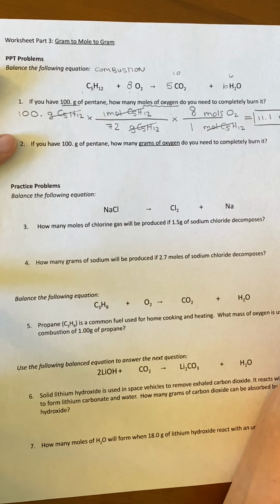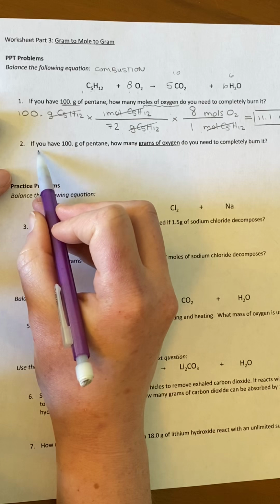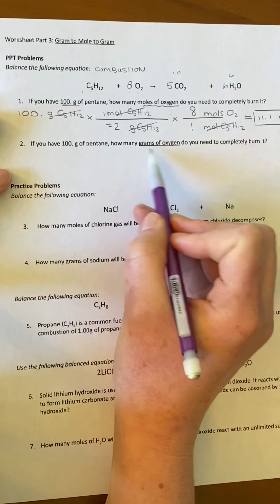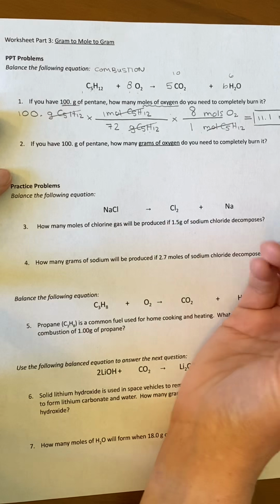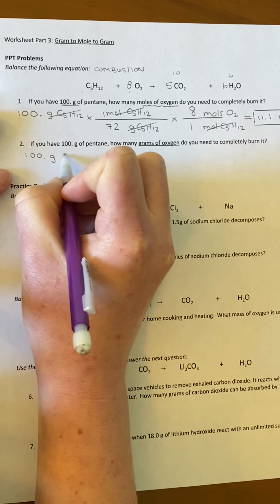All right, so the next problem, we're going to look at one more together, and it's going to look really similar. I'll point out where the difference is. If you have 100 grams of pentane, same as before, how many grams of oxygen do you need to completely burn it? We're going to just need to add on one extra step here. So we're still going to start with our given, which was this 100 grams of pentane.